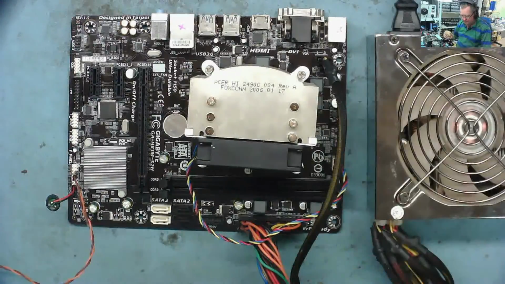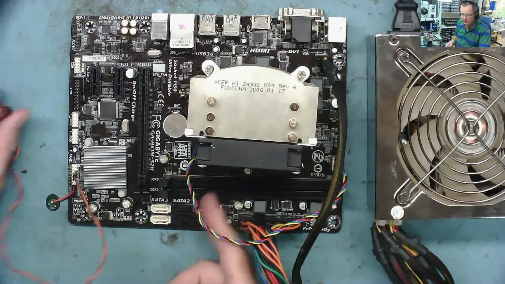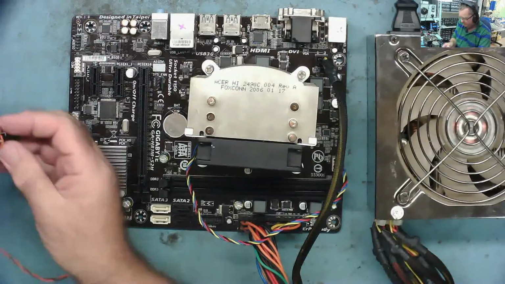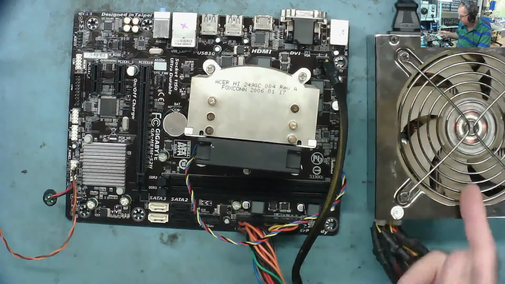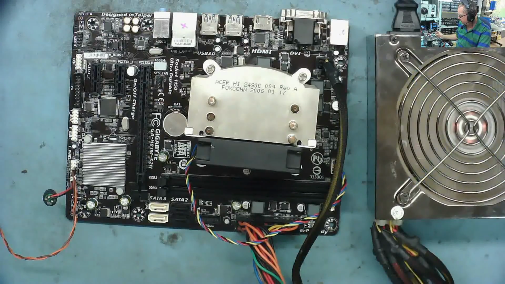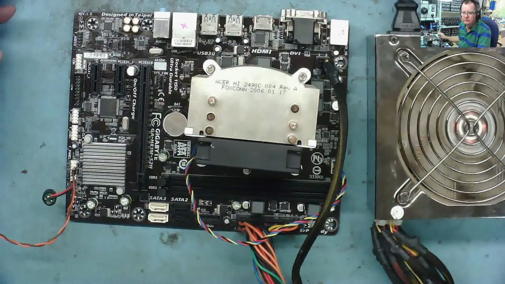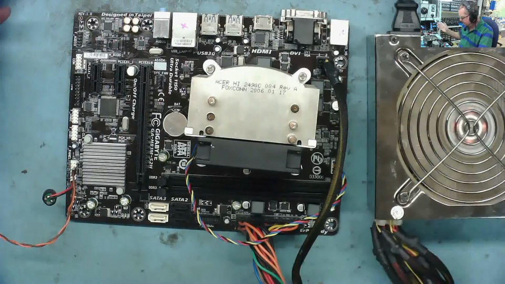So it's all connected up. I've got the bleep on, there's no RAM in it. Let's see what happens now. I've turned this other up so you can see the CPU fan as well, because this was shutting down before. And it comes on and shuts down, and comes on and shuts down. So it's basically signaling the power supply to switch on and off.